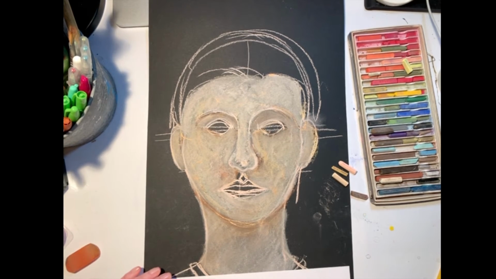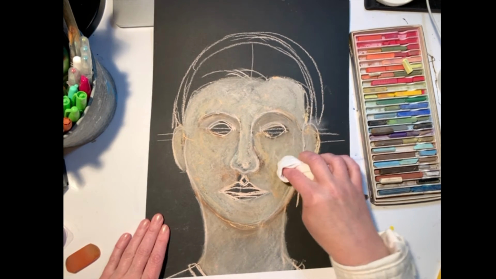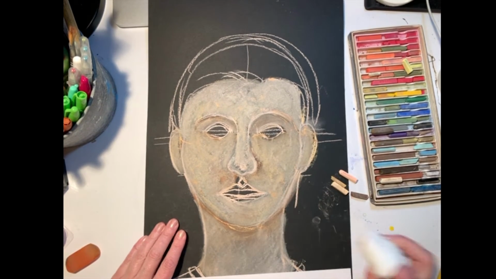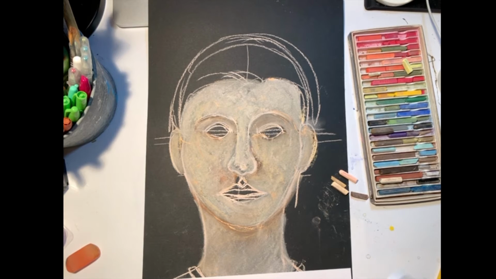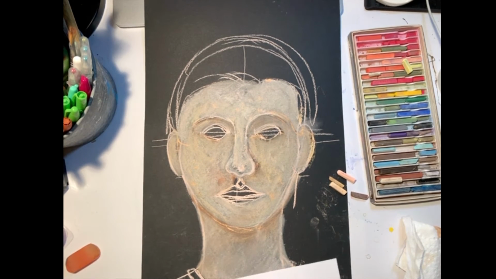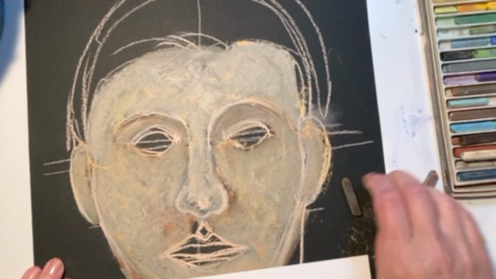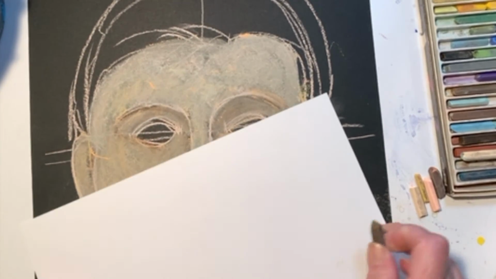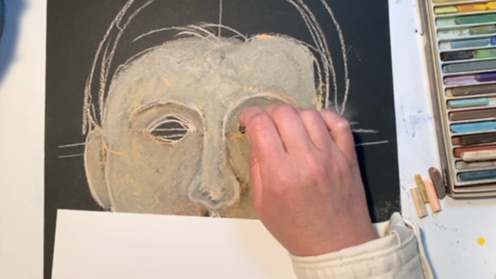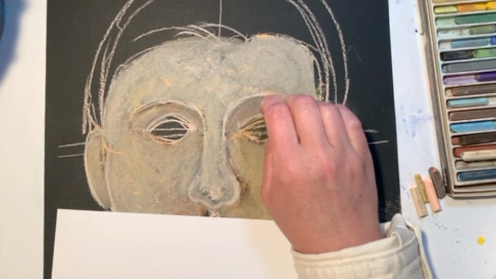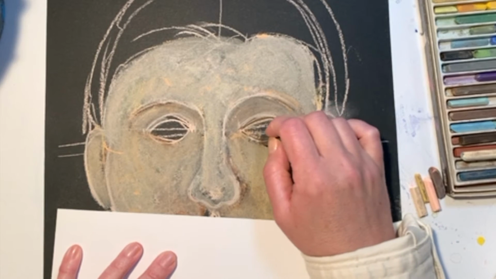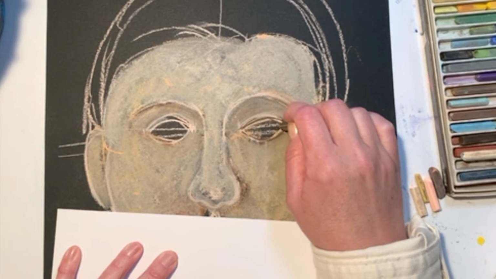Okay, so you can start to see how that changed it up a little bit. With the black in the background, all of those colors kind of feel grayish. We're going to use our dark brown now, and I'm moving my paper up a little bit to protect this. We're going to go in, and you can look in the mirror, and I want you to put in your lines for your eyes. And we're going to add the white part of our eyes and the pupil.